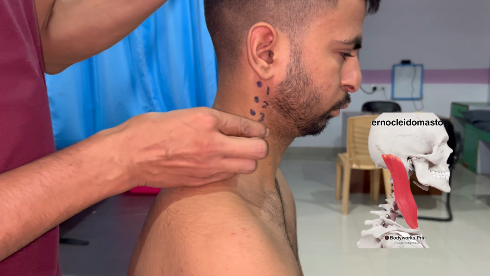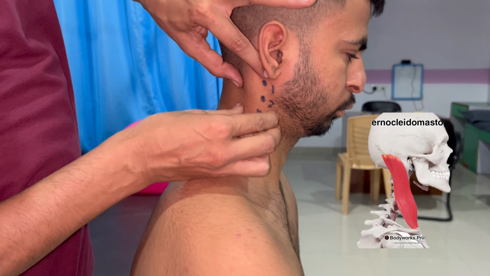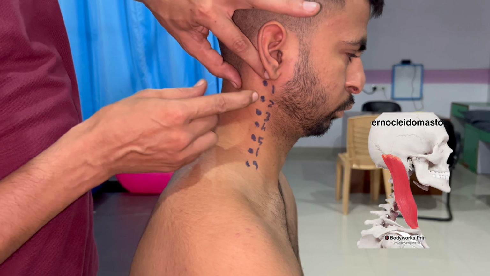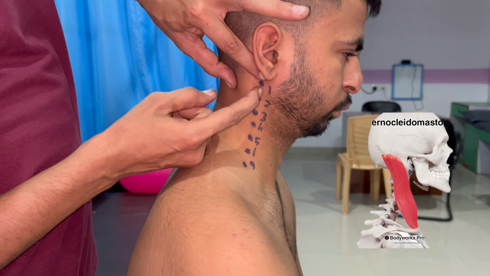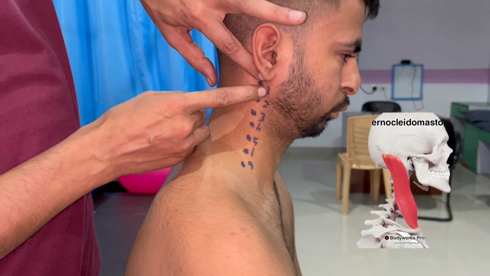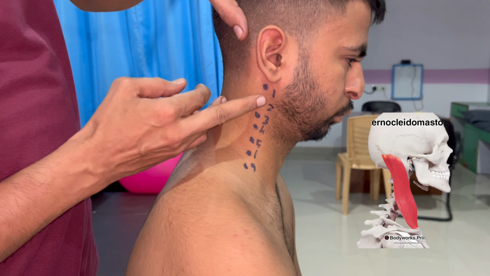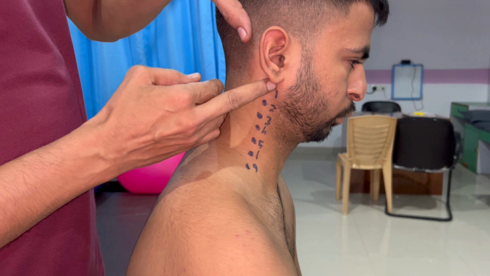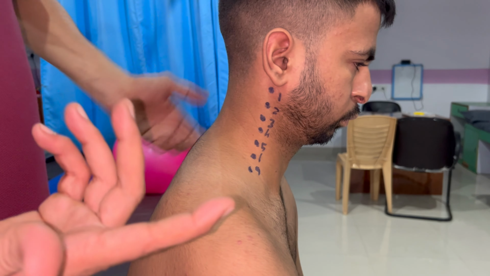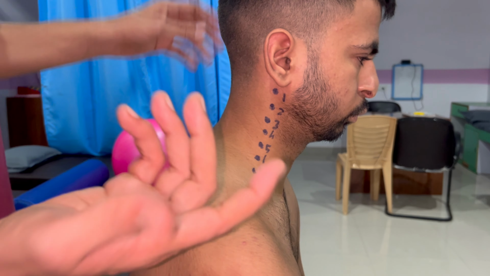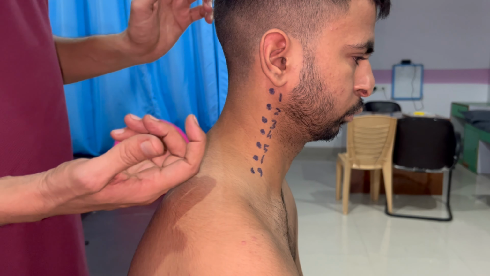The second structure is your sternocleidomastoid. This is the belly of sternocleidomastoid, you can see it. It is found just anterior to the sternocleidomastoid. Next, it is found just below the ear auricle. So we have three different landmarks for localization. It totally depends upon your convenience, what landmark you are using for localization.